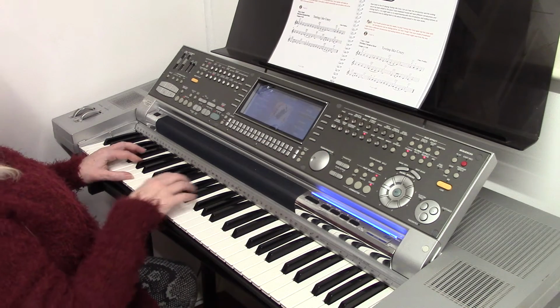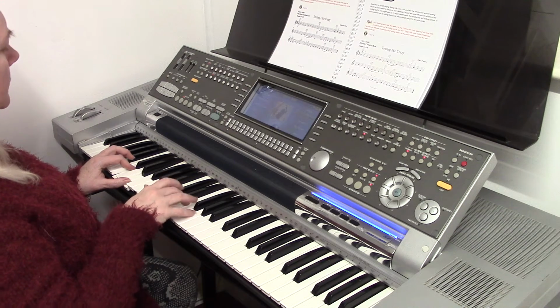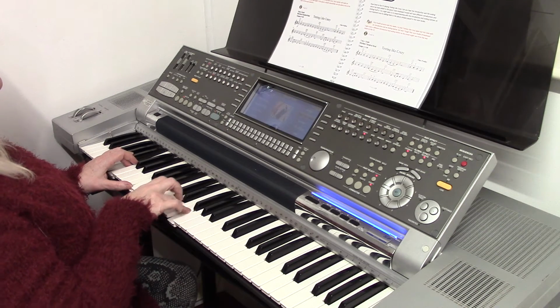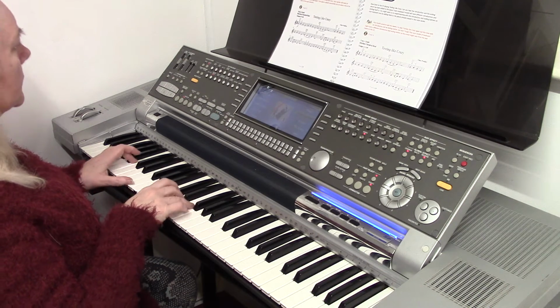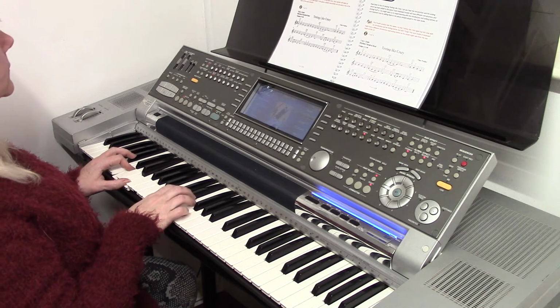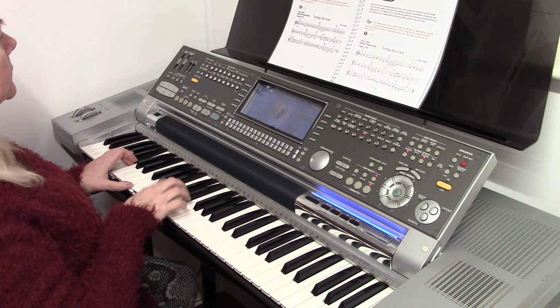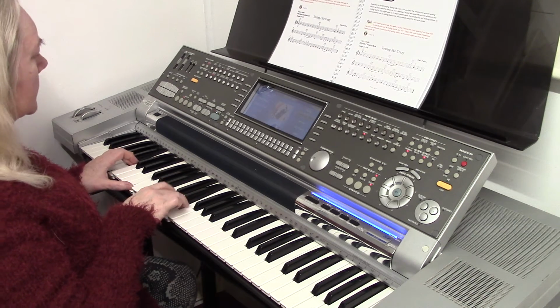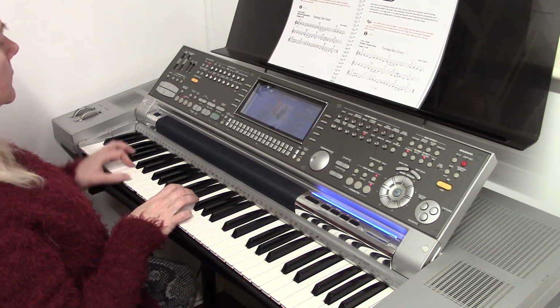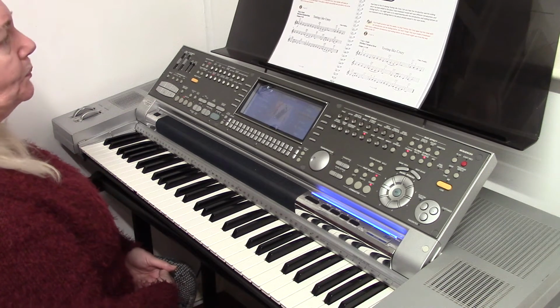And here's the performance. So that's Texting Like Crazy.